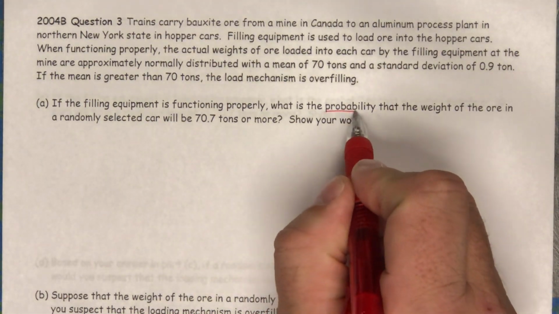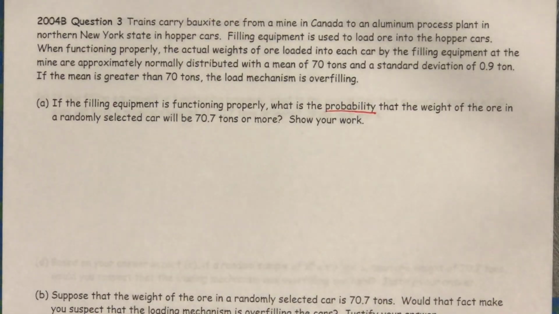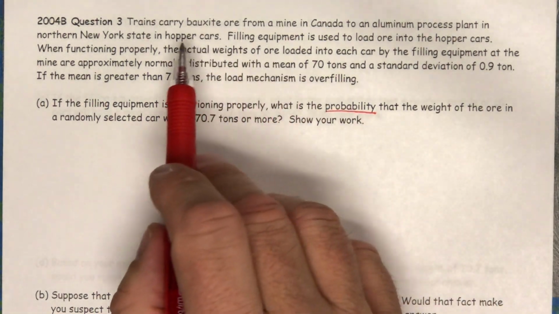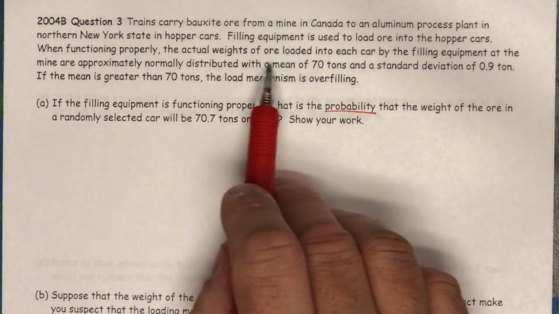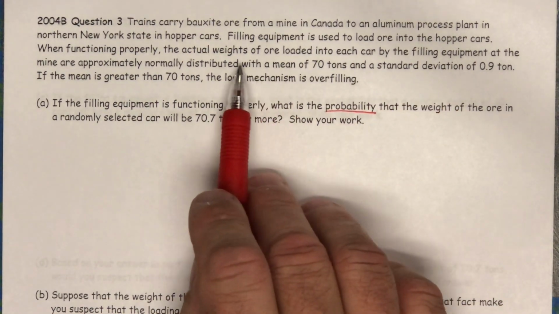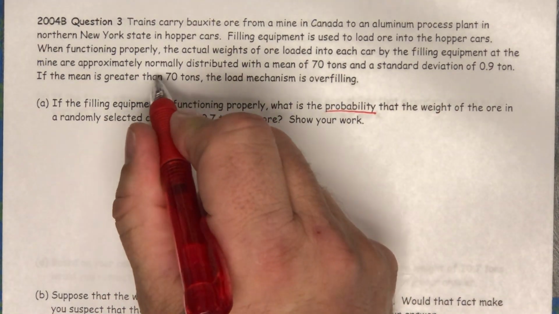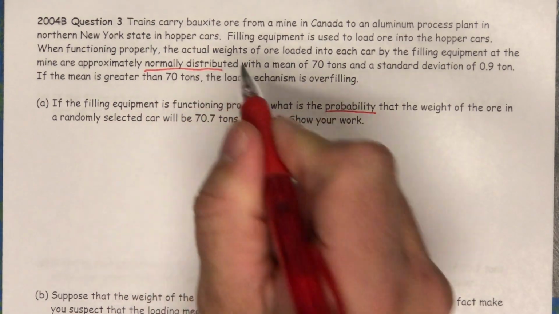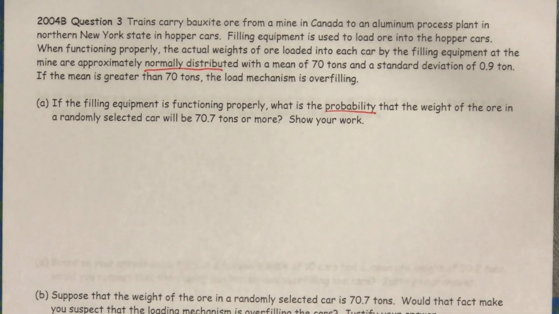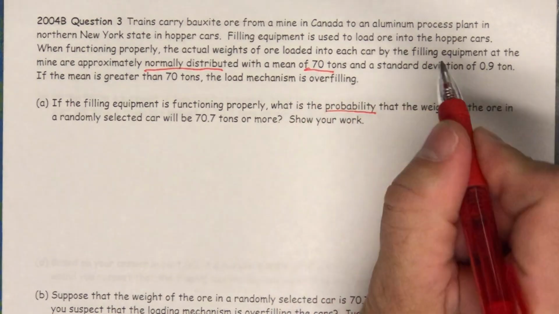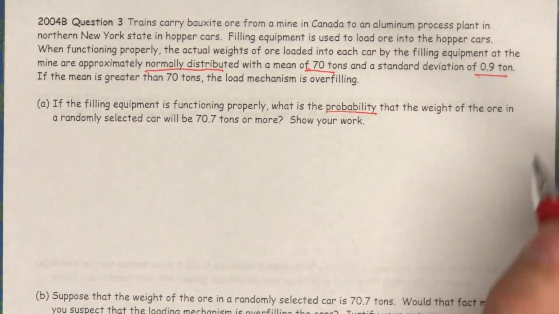I see the word probability and I immediately need to know what type of distribution I'm working with. So I go back and reread, and it says they're normally distributed. So I'm working with a normal curve with a mean of 70 and a standard deviation of 0.9.